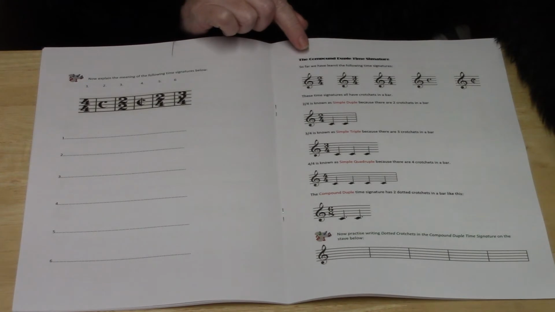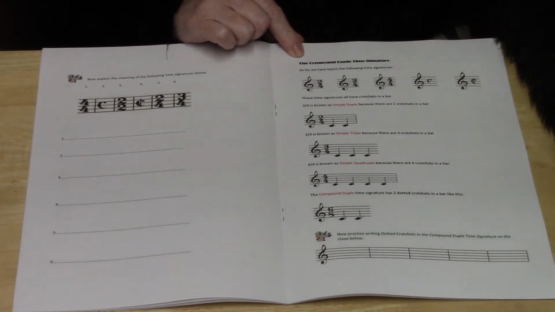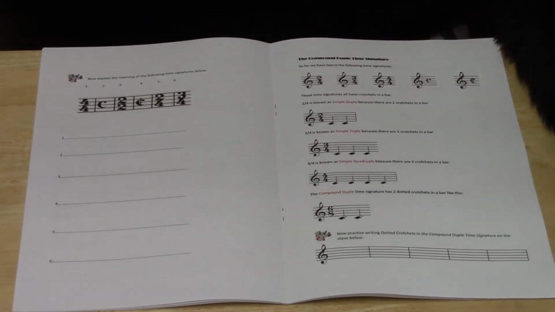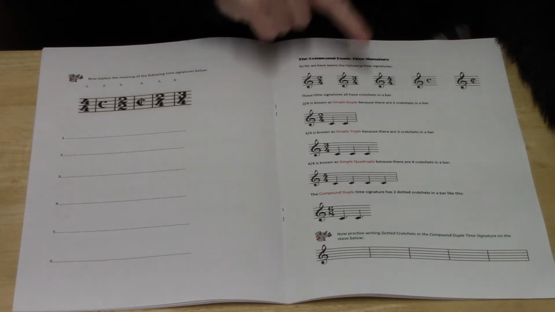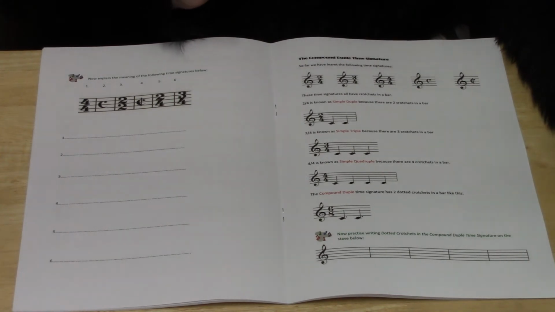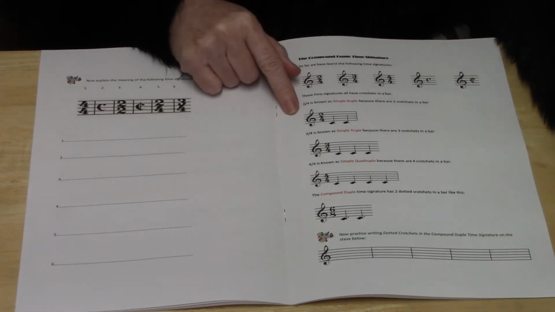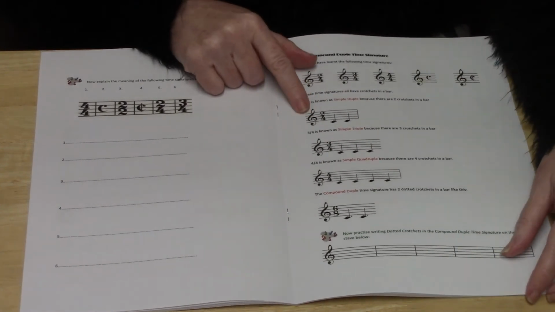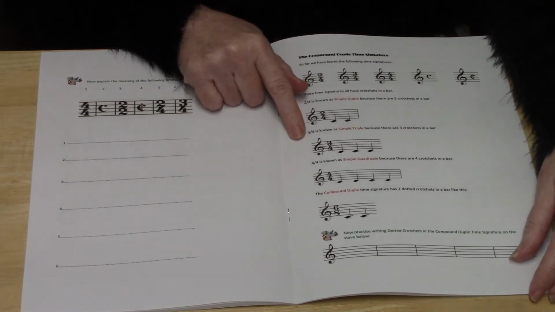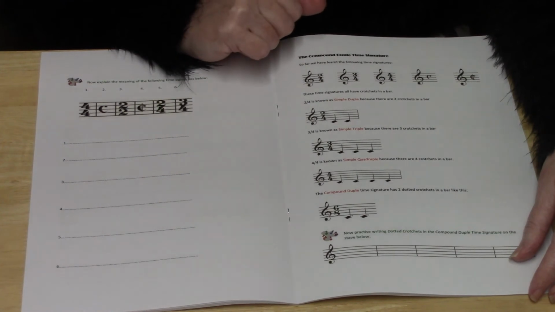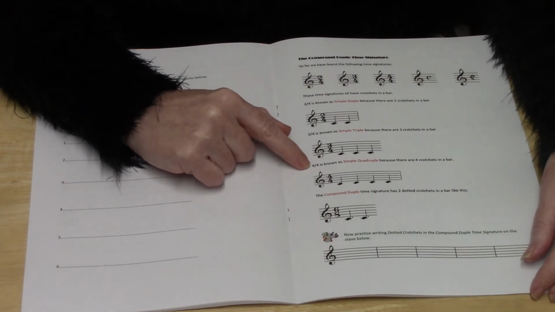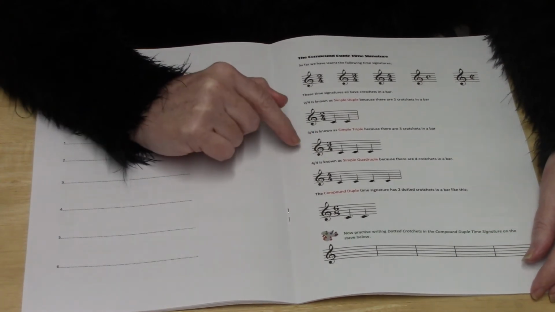Then we go on to having a look at the compound time signature in a little bit more depth. So far we've learned the following time signatures: 2/4, 3/4, 4/4, the common time signature and the cut common time signature. 2/4 is known as simple duple because there's 2 of them and it's a simple time signature. 3/4 is known as simple triple because there's 3 of them and it's a simple time signature. 4/4 is known as simple quadruple as there's 4 of them and it's a simple time signature.